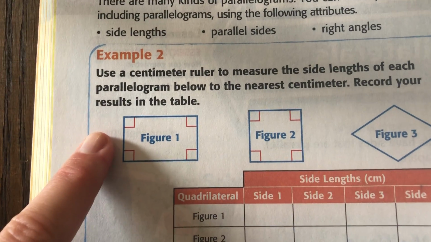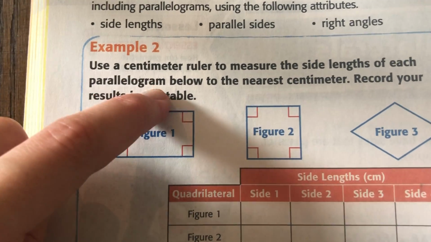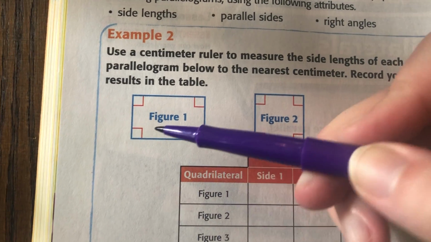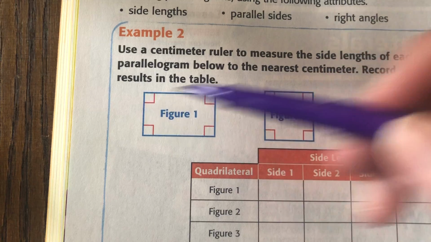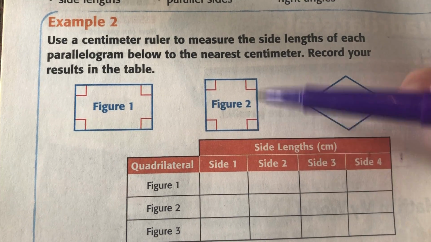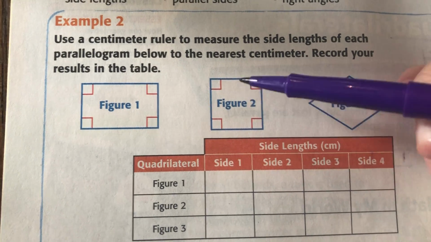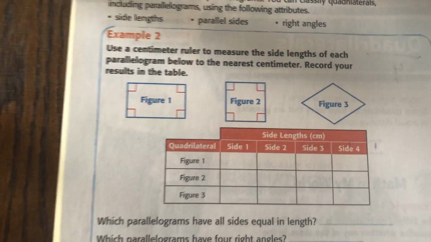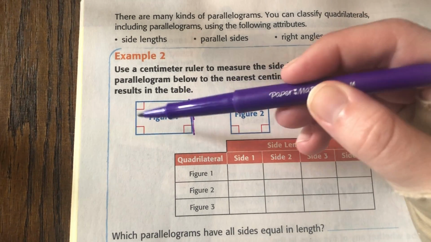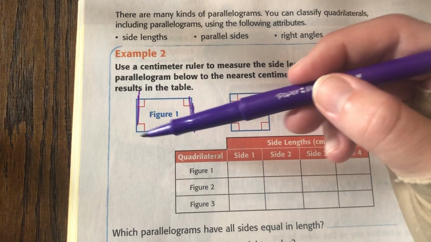Figure 1 here has parallel lines. These two are parallel. This top one and this bottom one are parallel. This left one and this right one are parallel. Same with here. This set is parallel and this set is parallel. So they have pairs of parallel sides, meaning that this one is parallel to this one, so that's one pair of parallel sides.